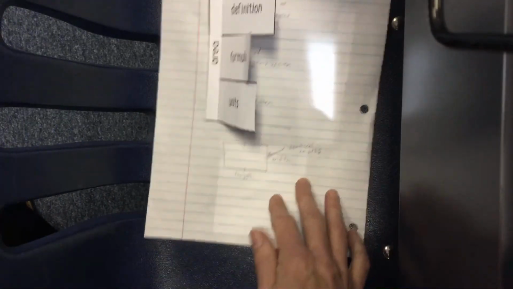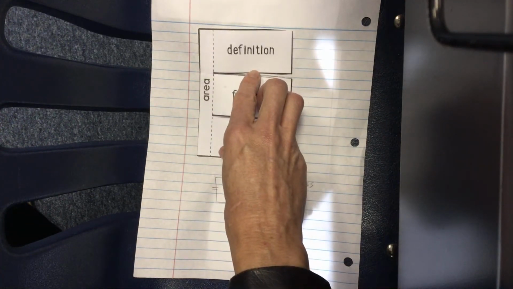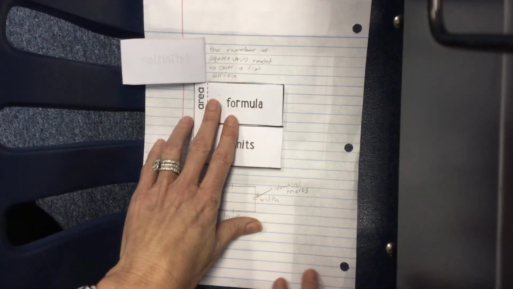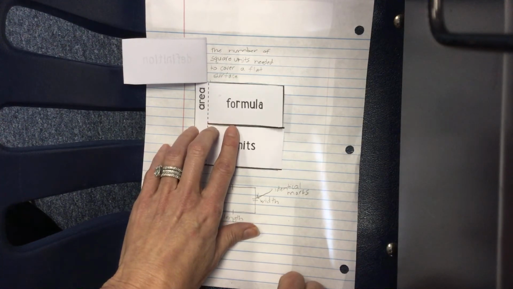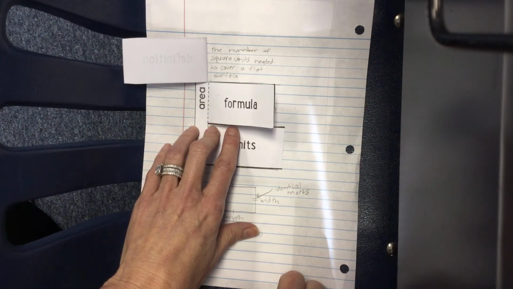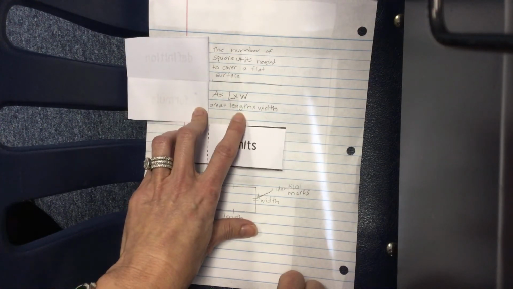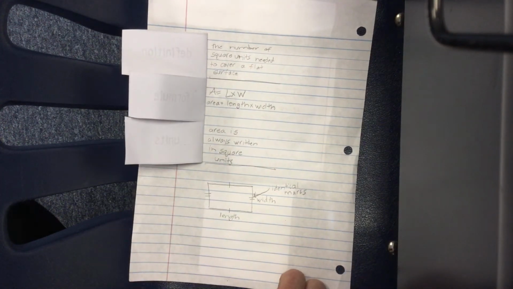Then on the back side, we are going to do the same thing, but for area. You're gluing only behind the dotted line, the area. The definition of area is the number of square units needed to cover a flat surface. So whenever your parents, for instance, are measuring for flooring in the house, they're measuring it in square units, either square feet, square inches, square yards. The formula is area equals length times width, or area equals L times W. And your units are always written in square units.